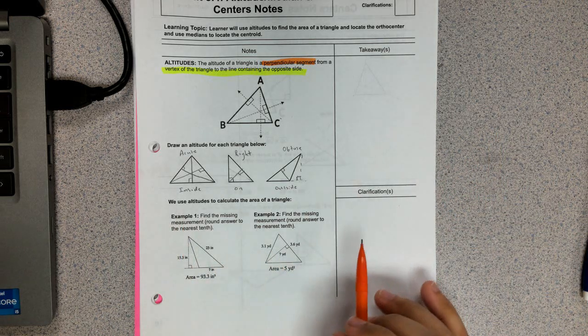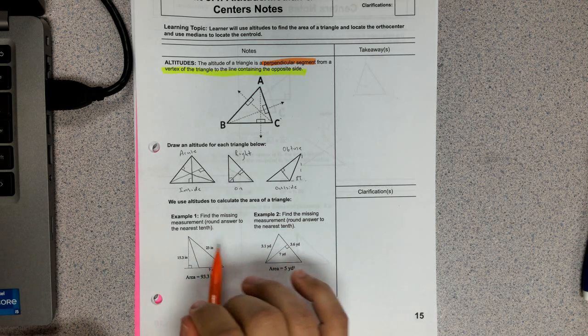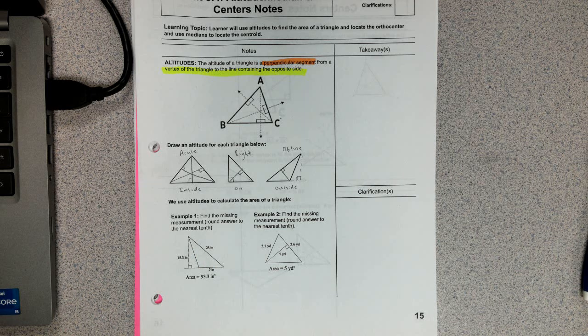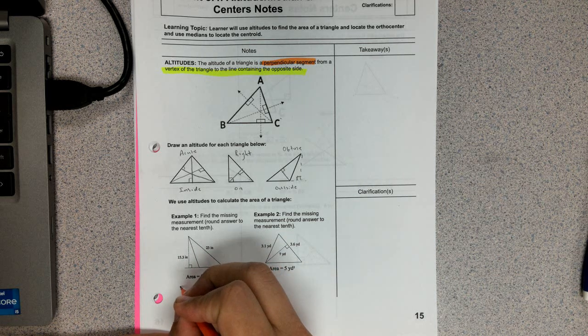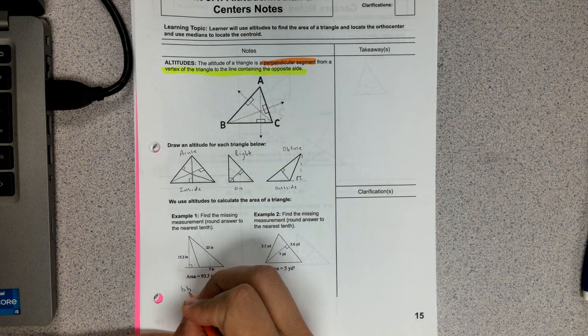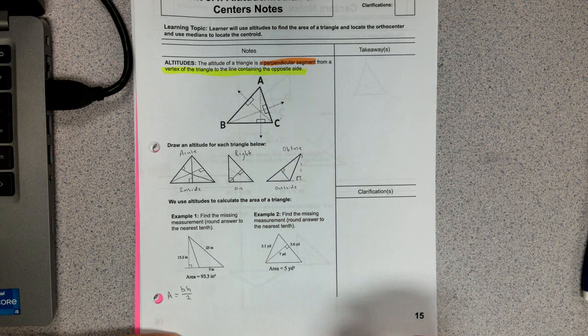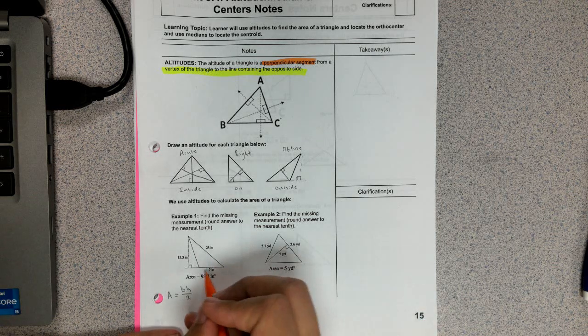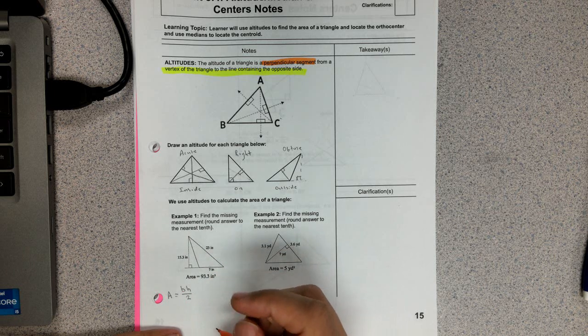We also use altitudes to calculate the area of a triangle. You may remember area from your middle school days. So to find the missing measurement, they gave us the area. Area is equal to base times height divided by 2, where the base and the height form a right angle.